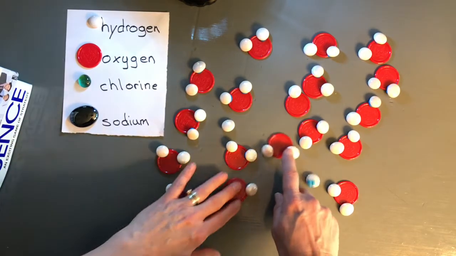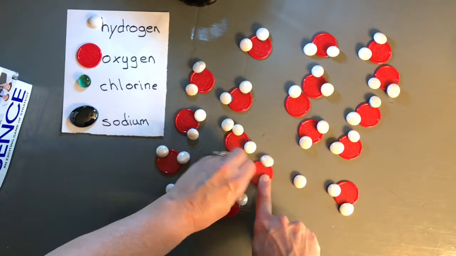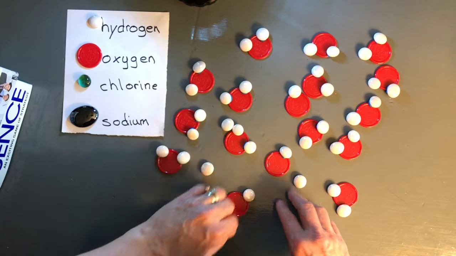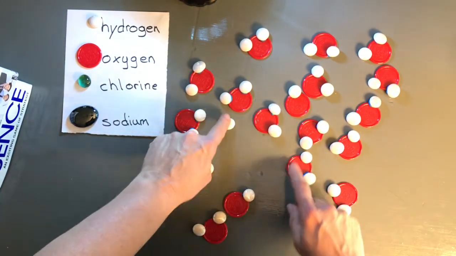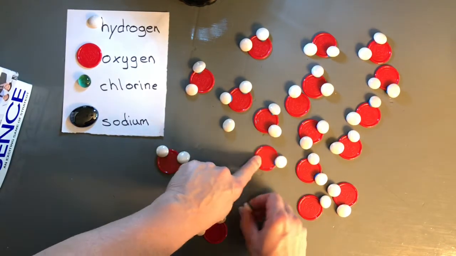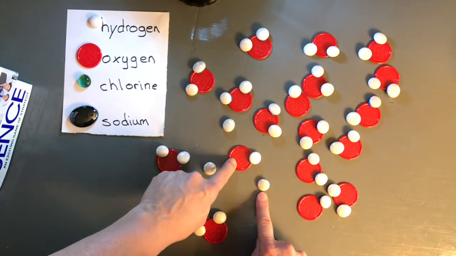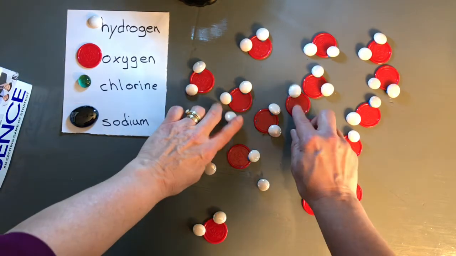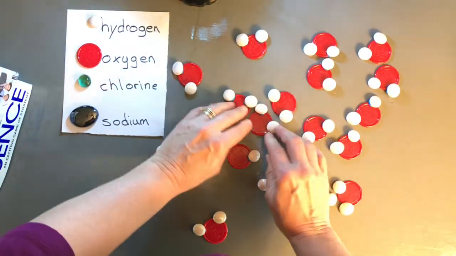At the same time that some molecules are breaking apart, other molecules are forming, making new water molecules. So we have some that are breaking apart, making hydroxide ions and hydrogen ions, and we have others that are forming together, making new water molecules.